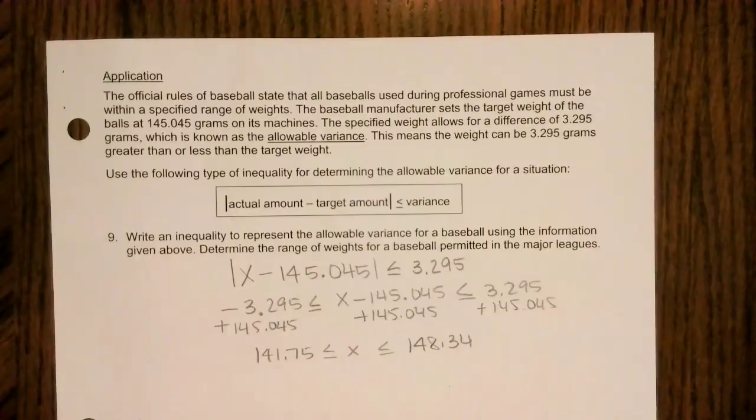That's one of the biggest examples that we see of the absolute value. There you see an applications problem. All right, now you know how to solve inequalities.